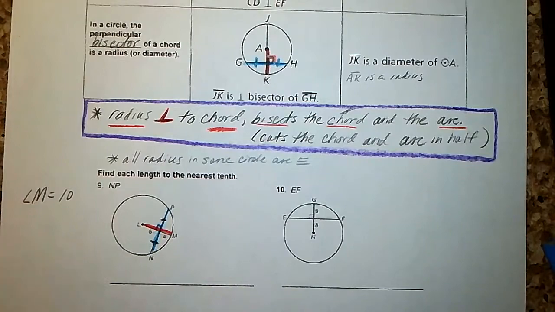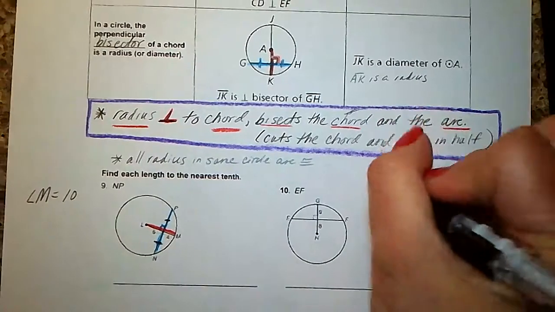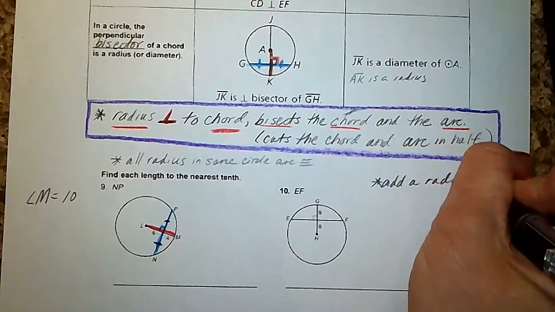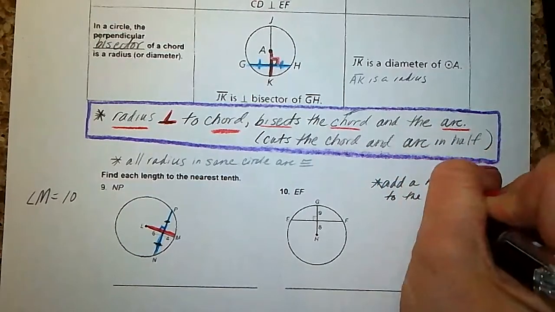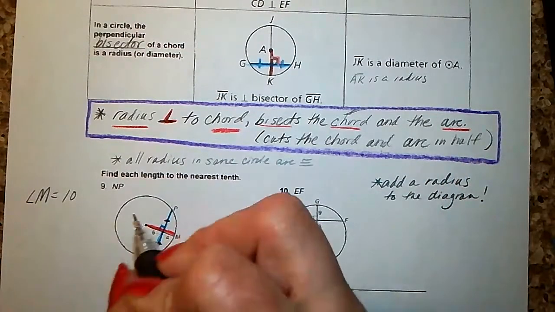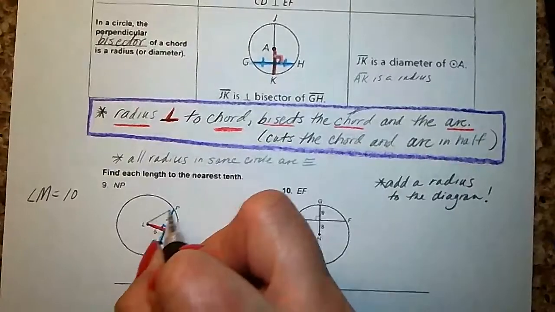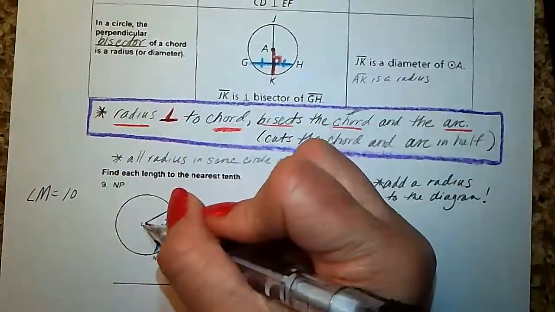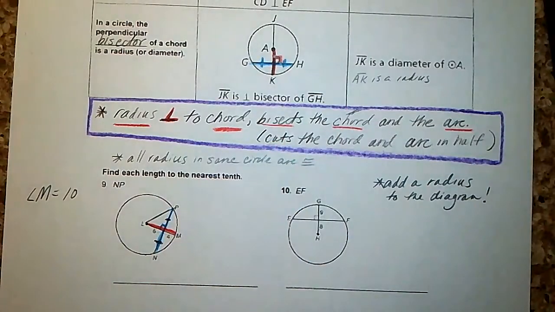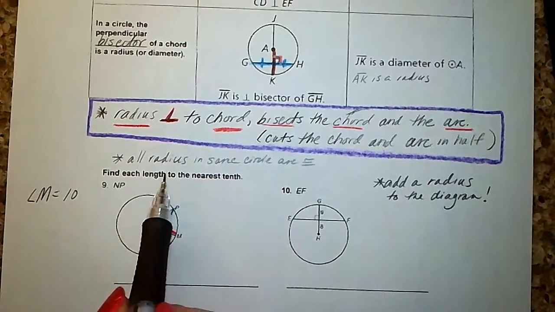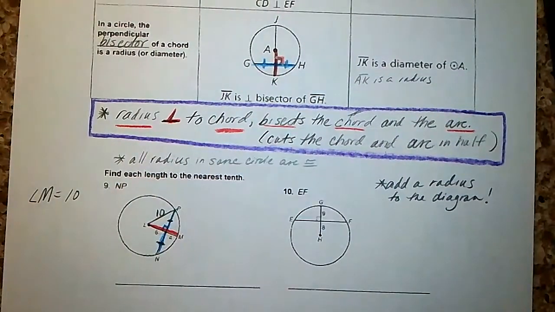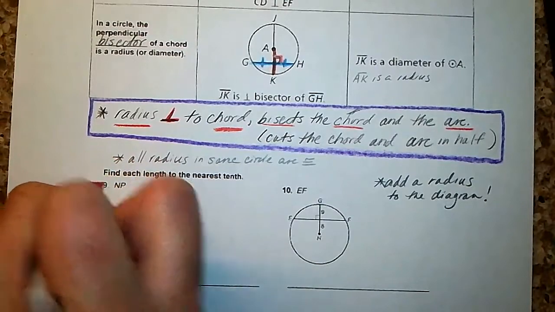There is something you have to do every time in these problems, and the trick is to add a radius to the picture. You have to add a radius to the diagram in order to be able to figure this out. I'm going to put a radius in right here from L to P. I could have put it in from L to N. It does not matter which side you put it in, but you need to add at least one radius. Remember, all radii in the same circle are congruent. So if that radius is 10, that is now also 10. So LP is 10 as well.